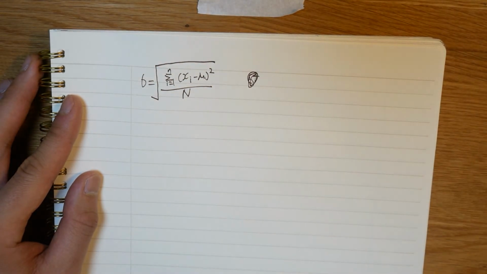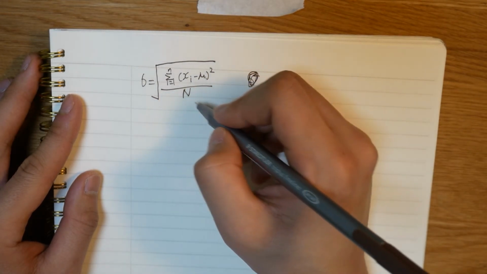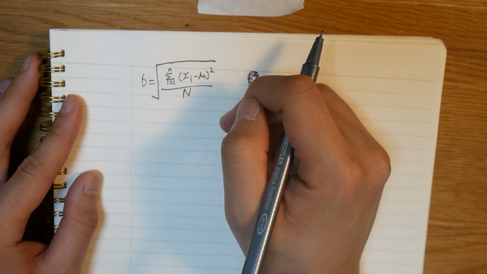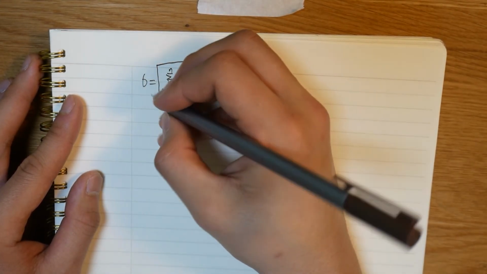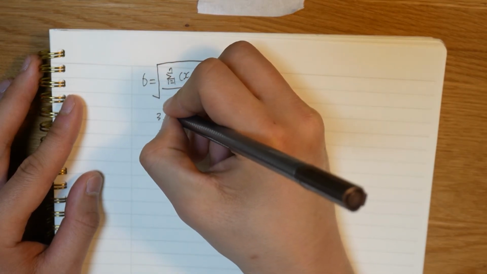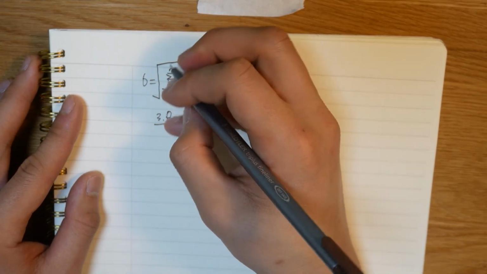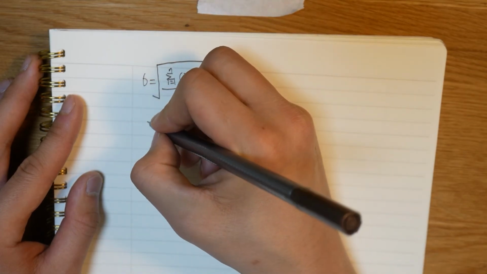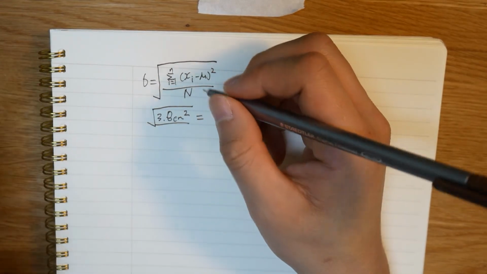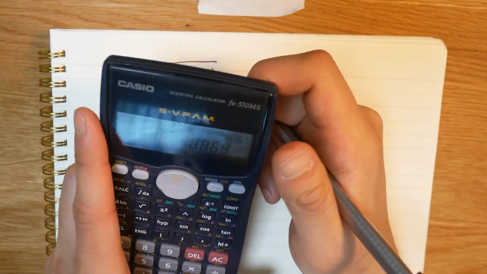So why would this be more intuitive than variance? Because it will have the same unit as the variable. If you think about it, in group A, the variance was 3.8 centimeters squared, right? So if we take the square root of this variance, let me calculate it real quick, the square root of 3.8 is 1.94.